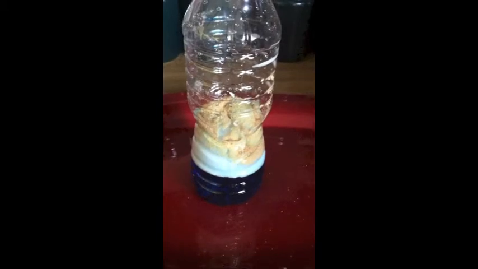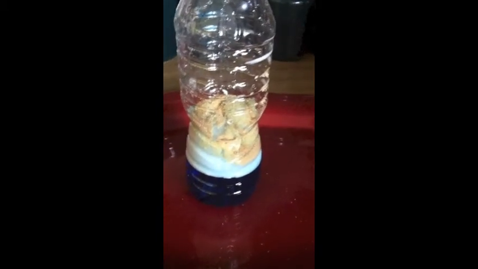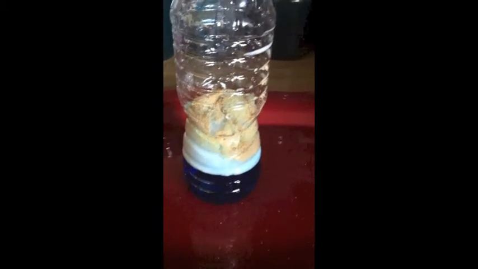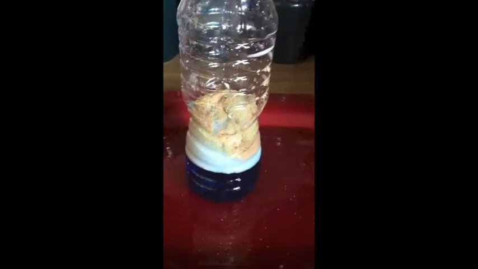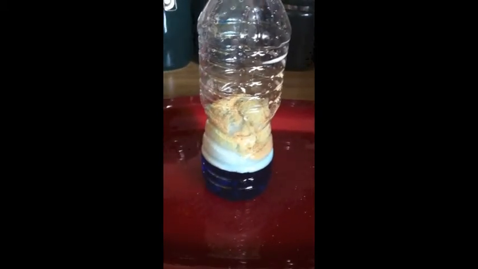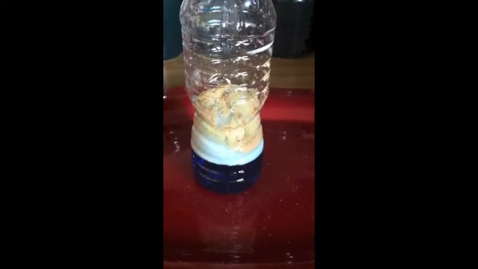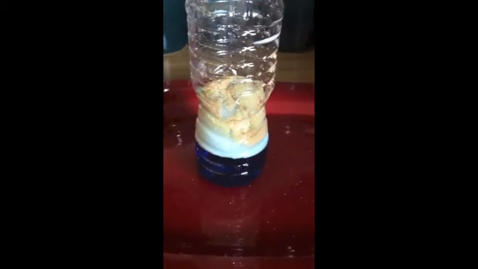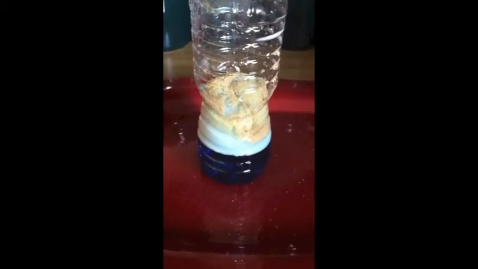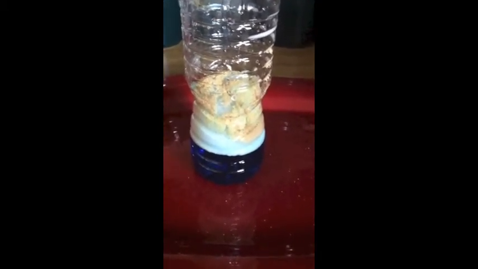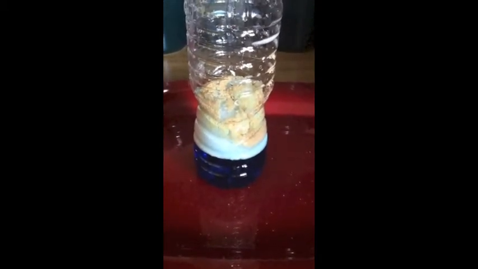This is still the dry yeast and hydrogen peroxide and dish soap mixture, and it's rising more, but it's going at a very slow rate. So obviously the water that's added to the yeast mixture plays a part in the reaction and the formation of the gas.